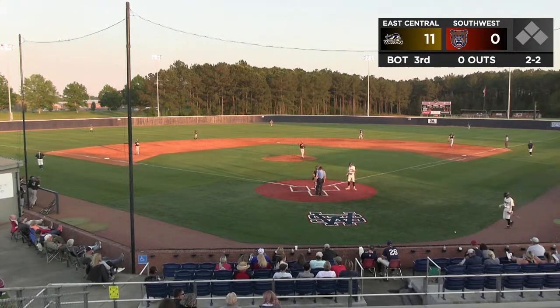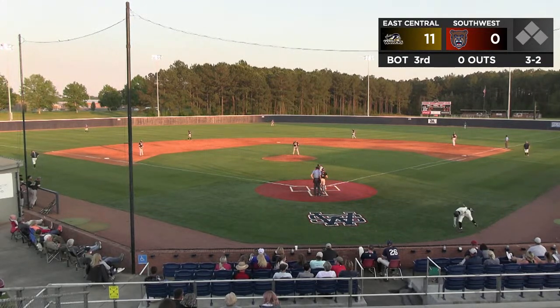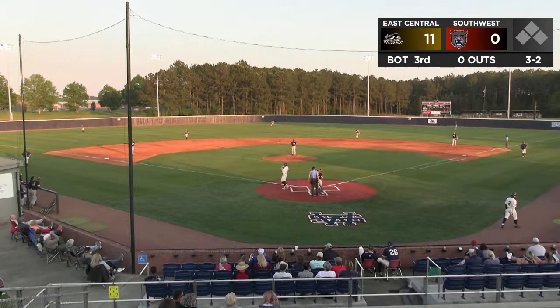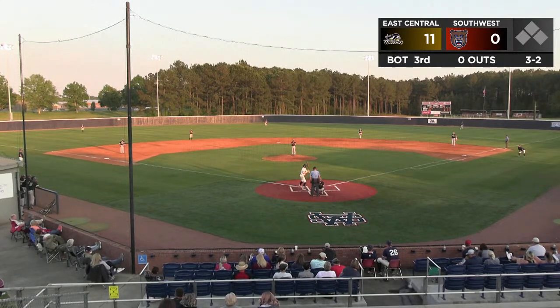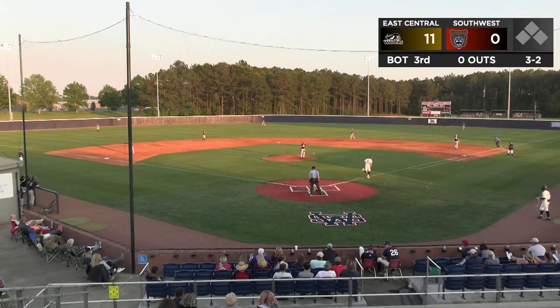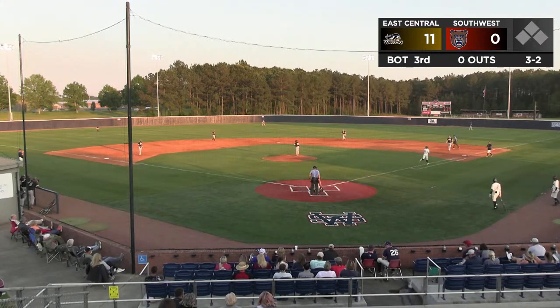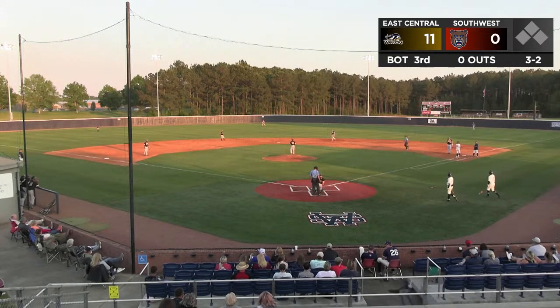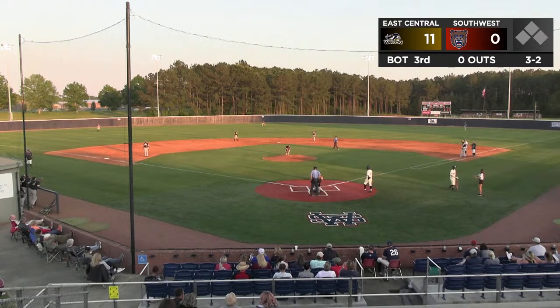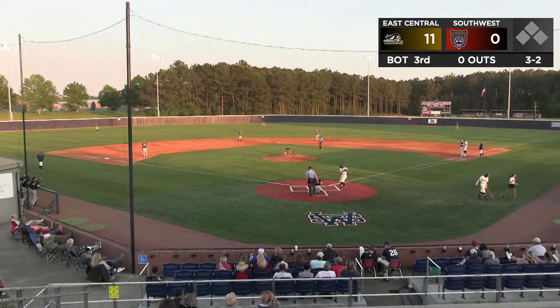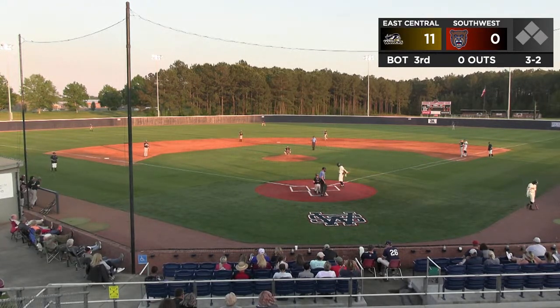It stays 3-2, so the count stays 3 balls and 2 strikes for Braxton Cooksey, and he will have a 3-2 pitch due him once again. That one's off the plate for ball 4. So Cooksey will draw the leadoff free pass, and Johnny Johnson will bat for the Bears here in the 3rd inning.